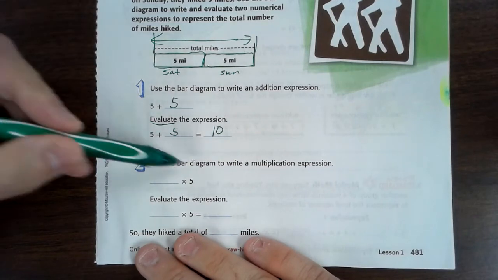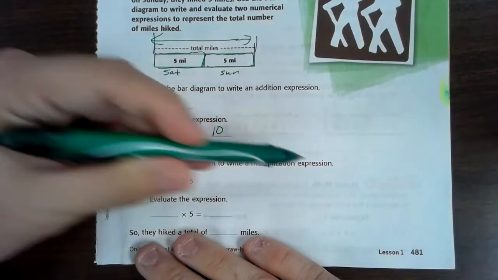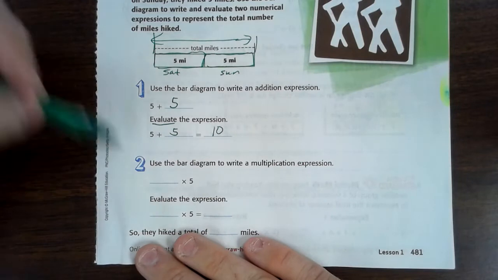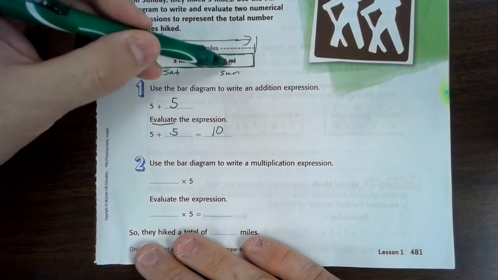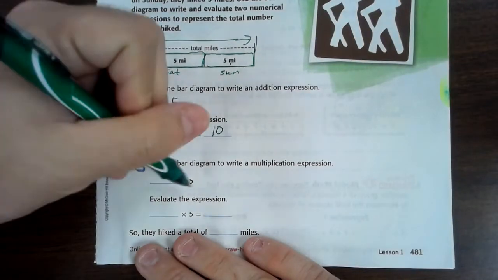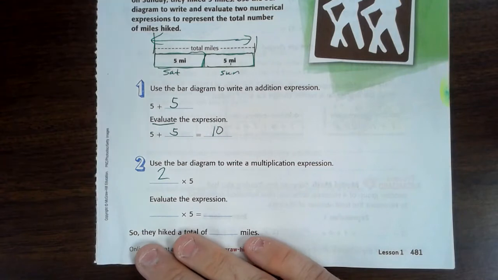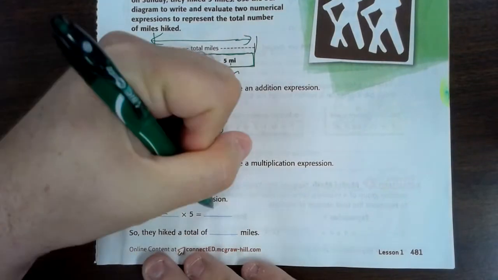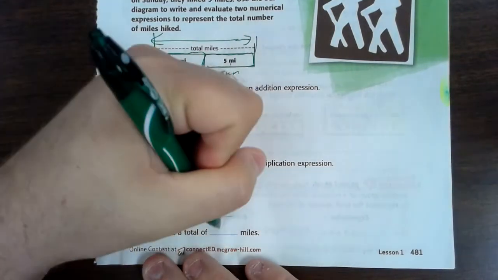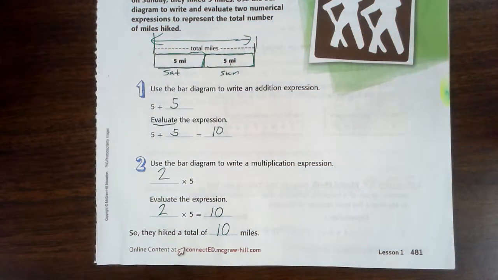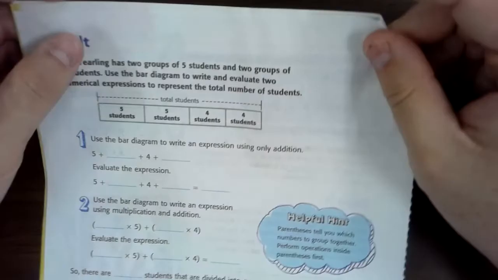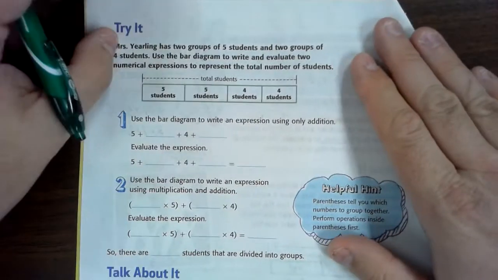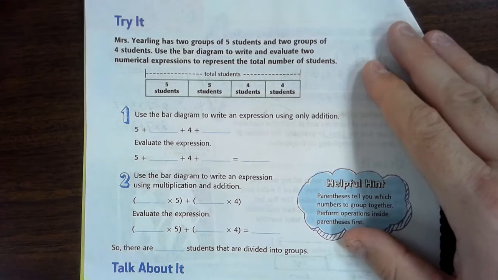Now it says use the bar diagram to write a multiplication expression. So we're going to look up here and say, well, I see two fives. Hey, multiplication, 2 times 5. So then you evaluate it. 2 times 5 equals 10. So they hiked a total of 10 miles. All right, this seems easy, I know, guys. But trust me, this will build into something that is a little bit harder for you, and this will help you.